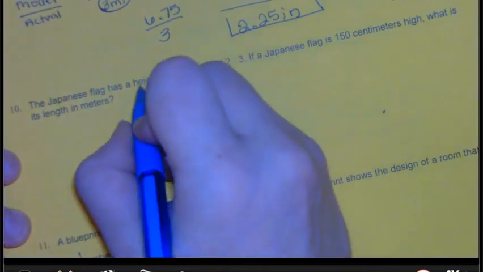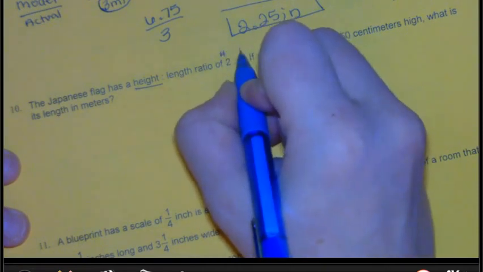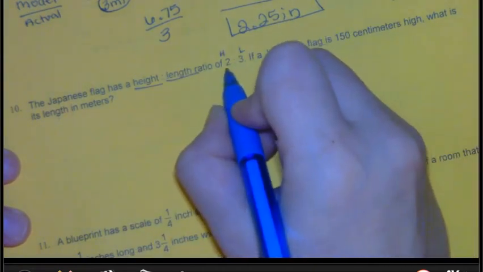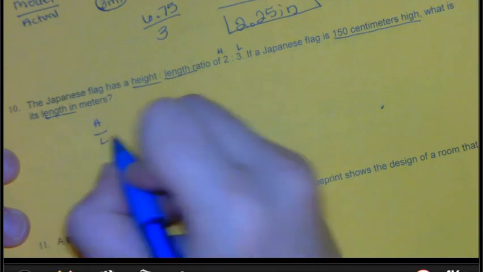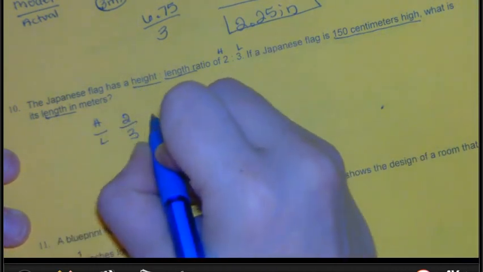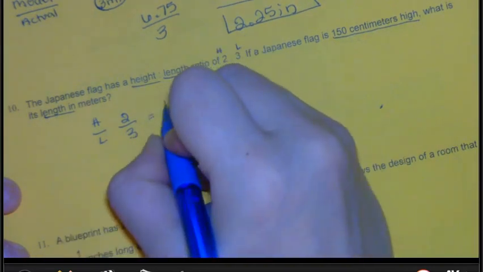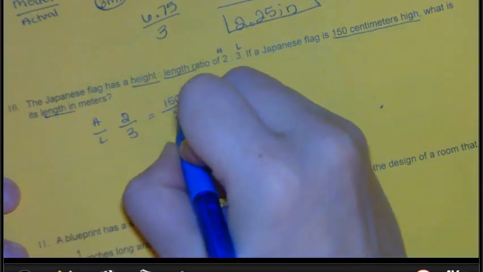All right, number 10, the Japanese flag has a height to length ratio. So the height is the first number, the length is the second number, of 2 to 3. If the Japanese flag is 150 centimeters high, what is the length? So we're going to write a ratio of height over length. And let's start with what we know: 2 is the height and 3 is the length. To create our proportion, we are told that it's 150 centimeters high. So 150 is going to go on top with a length of X.